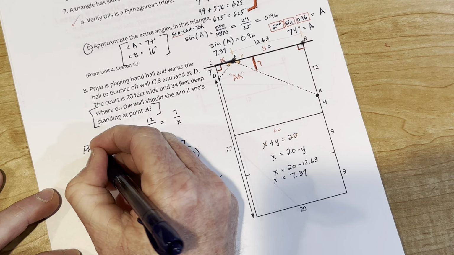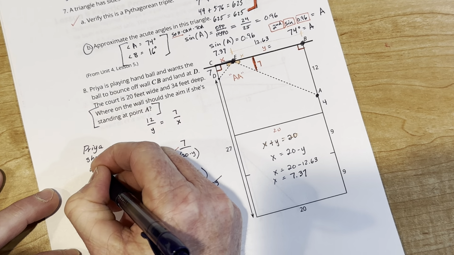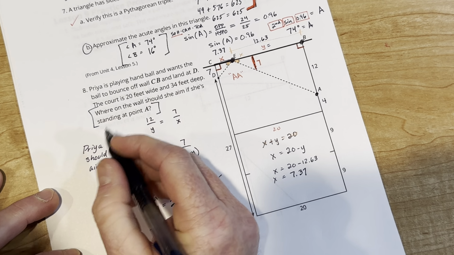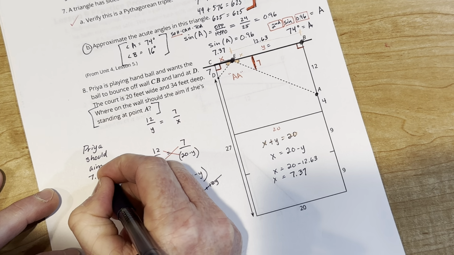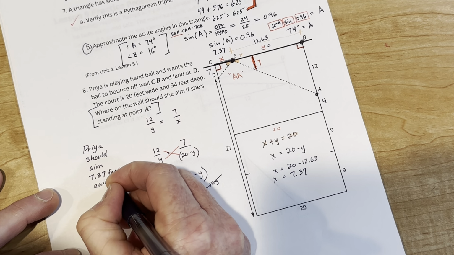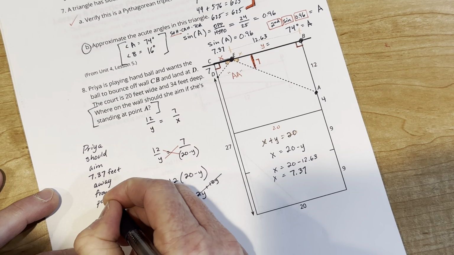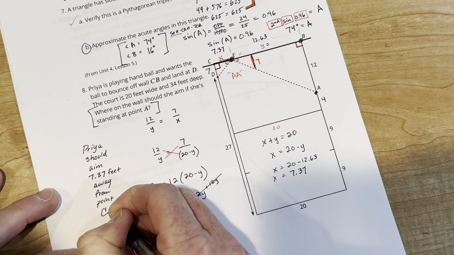Priya should aim 7.37 feet away from point C.